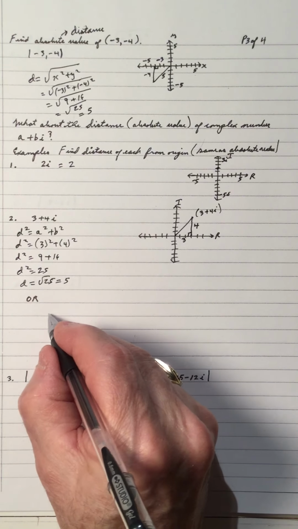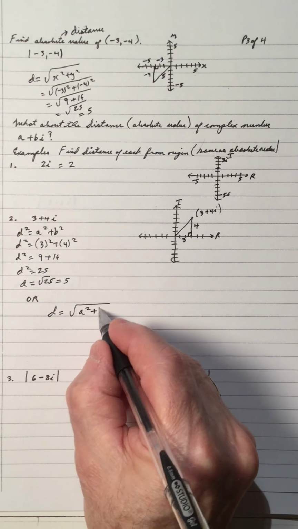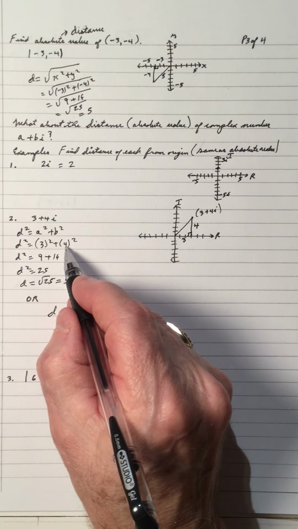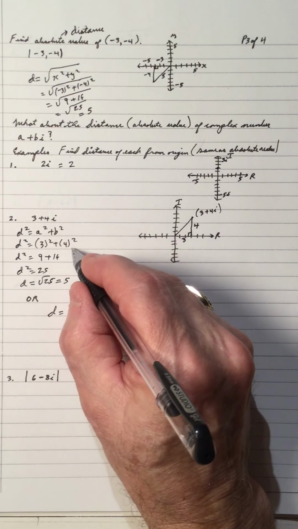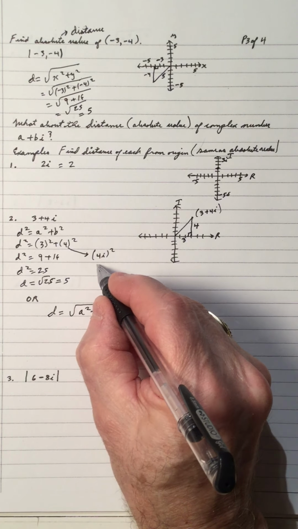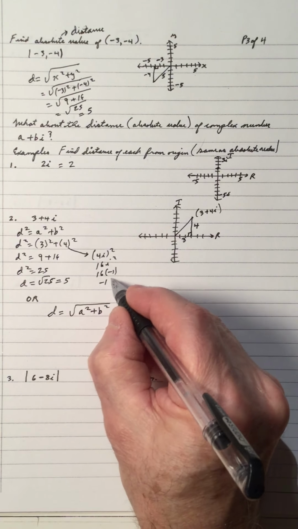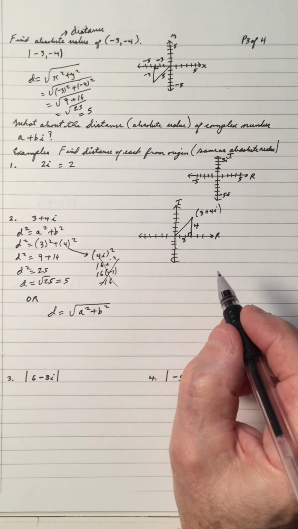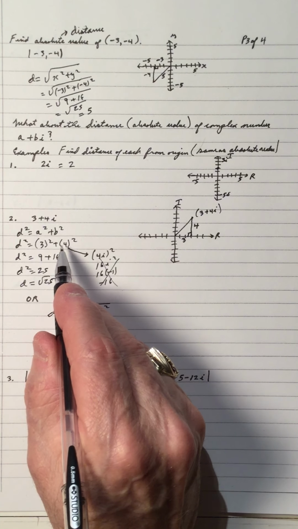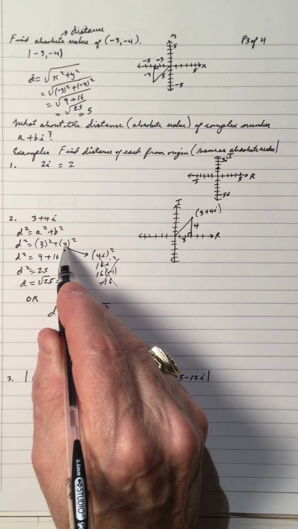Or we may use the formula, and the formula is the square root of a squared plus b squared with no i. Pretend you put the i in here: if you put 4i in and square it, you would get 16i squared, and that would be 16 times negative 1, which gives negative 16, and that's wrong. So when you're doing complex numbers and dealing with distance, the absolute value, you do not put an i in the place of the b.